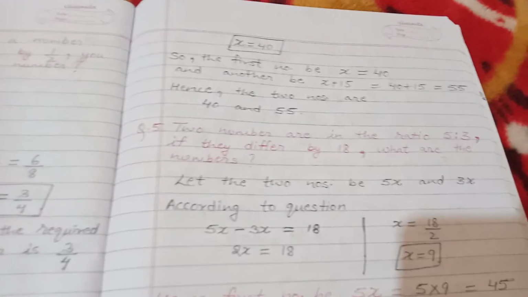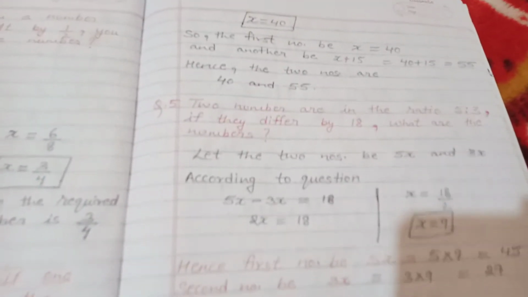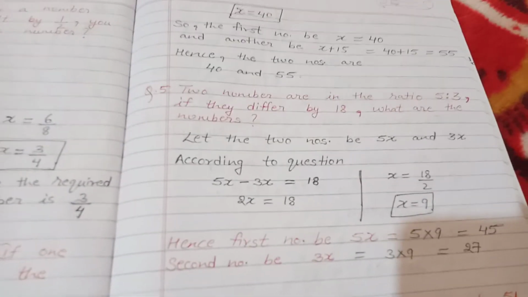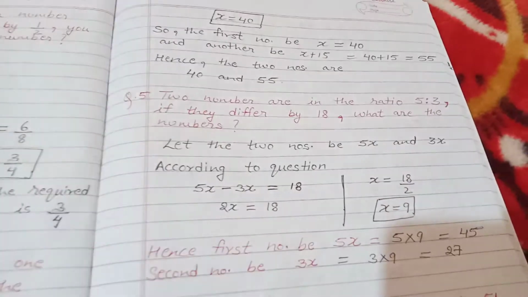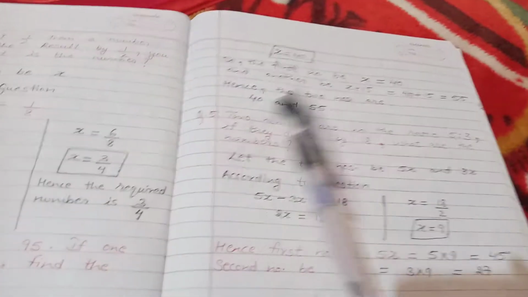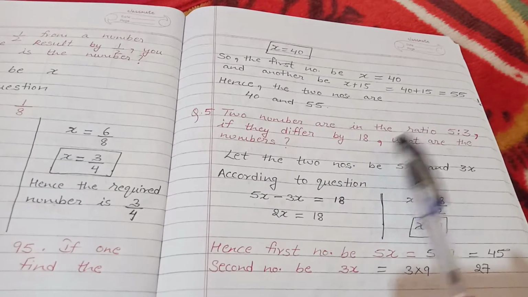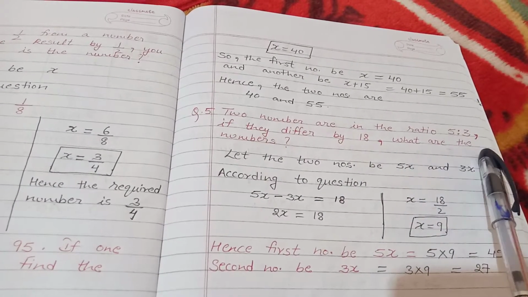Now we are going to take a ratio question. Your next question is: two numbers are in the ratio 5:3.